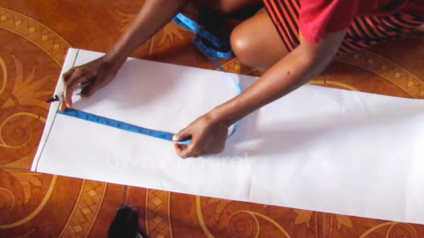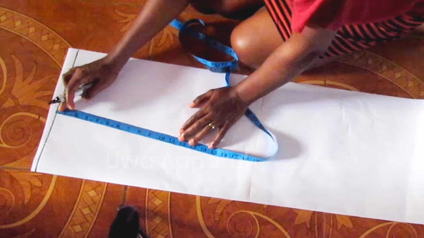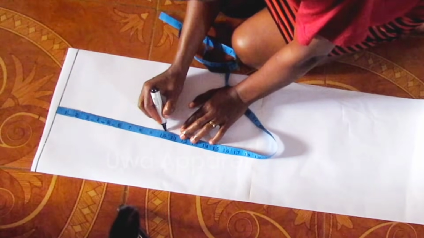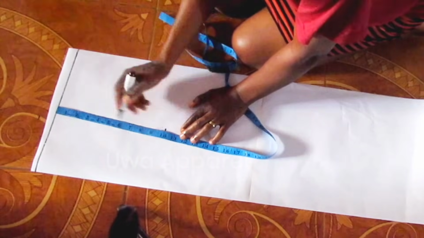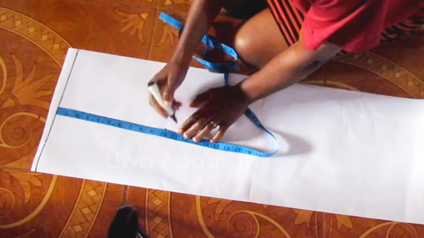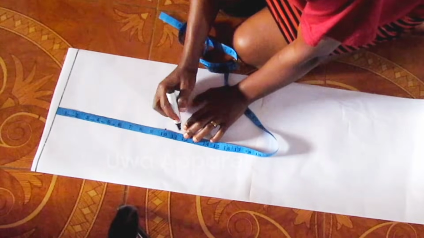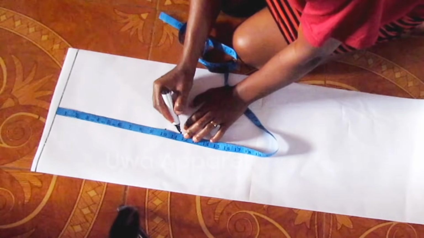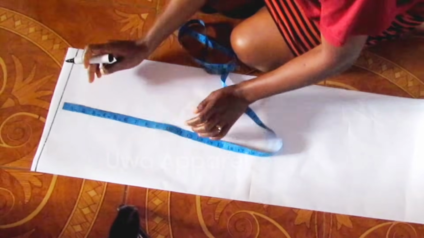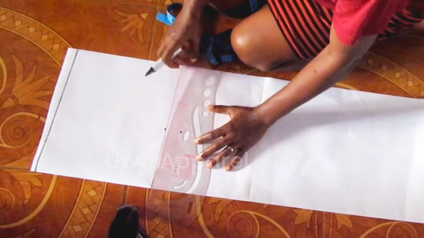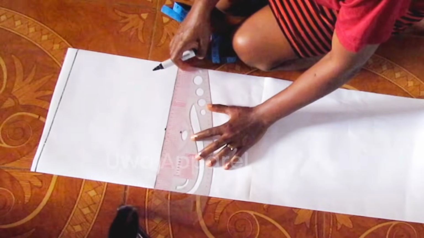So that's the full length of this skirt. It's 45 inches. And so on the starting line there, I'm going to be taking the measurement of the waist to the hip point, which is 10 inches. So I just indicated with a point. And from that hip point, I went down by 1.5 inches. And I also indicated with a point. So I'll go ahead now to rule a straight line across those points which I just indicated.